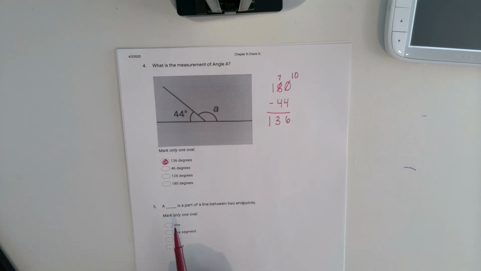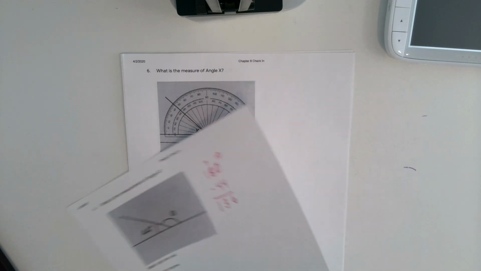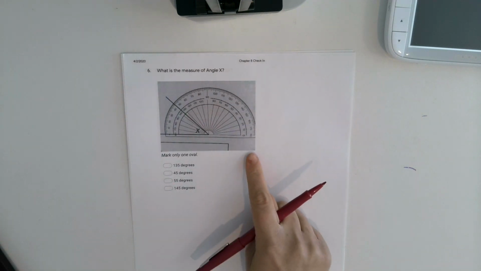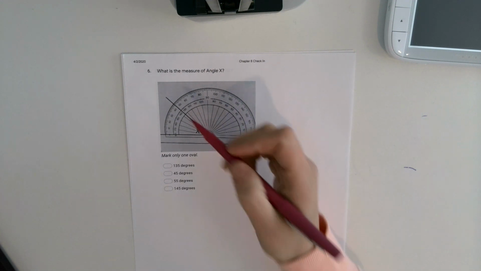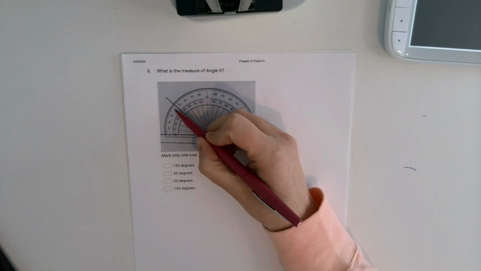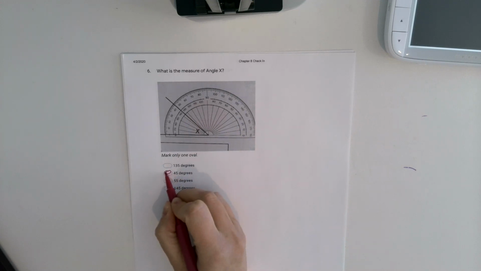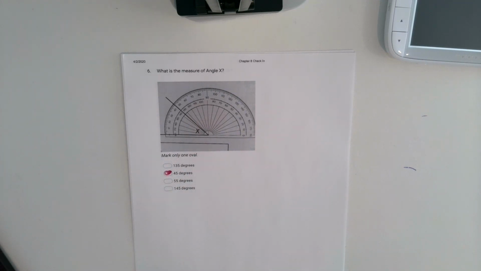This one said a blank is a part of a line, so there's a part of a line between two endpoints, which makes it a line segment. Okay, the measure of angle X here, so this is an acute angle, which means my answer should be less than 90, and it's directly between 40 and 50, so that means it's going to be 45 degrees.